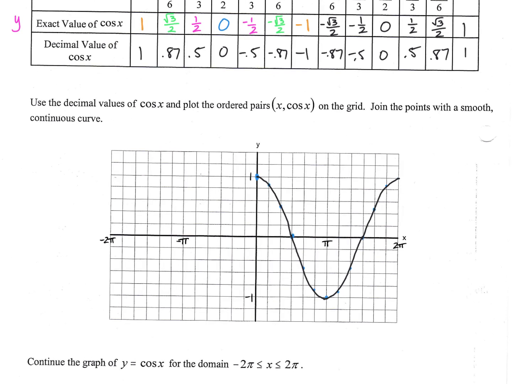Well, cos, we know, starts at its maximum and it falls. Sine started at its 0 and it rose. Cos starts at its maximum and it falls. So we go max to a 0 to our minimum, back to a 0, and we finish at that maximum. So those are the key points. Again, minimum, maximums, and zeros for all of these curves.